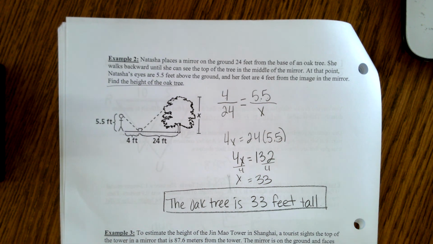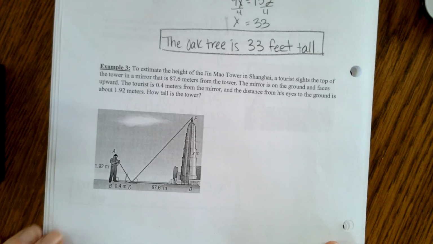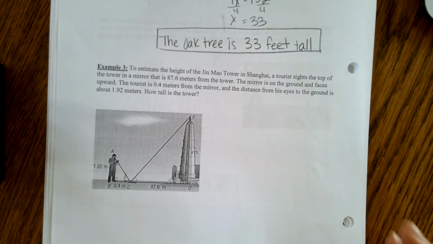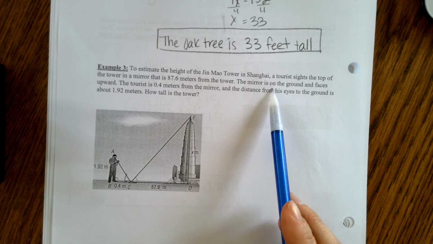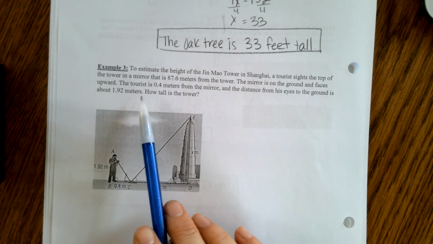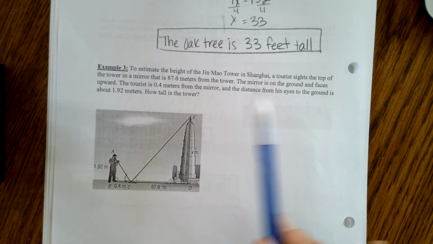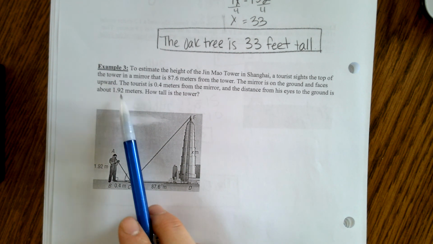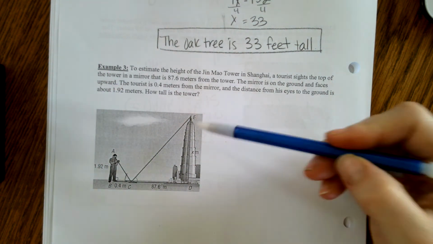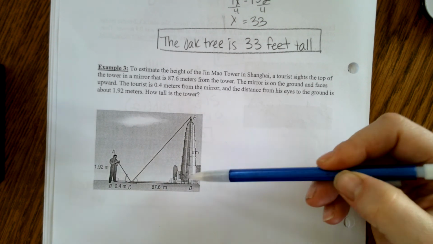Example 3. To estimate the height of the Yinmao Tower in Shanghai, a tourist sights the top of the tower in a mirror that is 87.6 meters from the tower. The mirror is on the ground and faces upward. The tourist is 0.4 meters from the mirror, and the distance from his eyes to the ground is about 1.92 meters. How tall is the tower? So we want to figure out how tall the tower is.